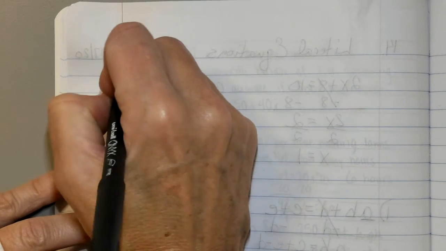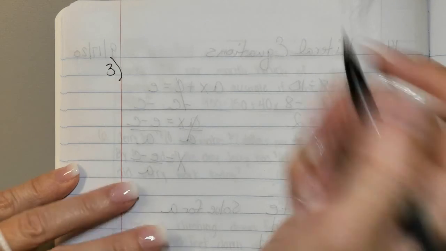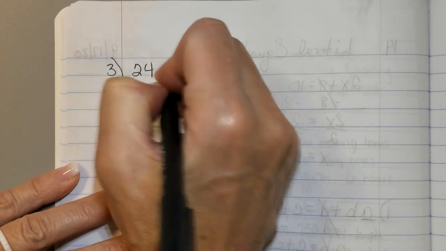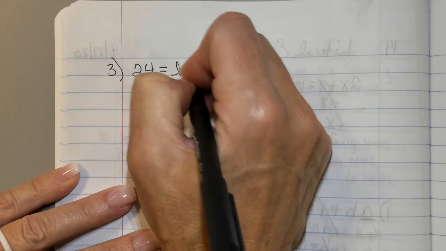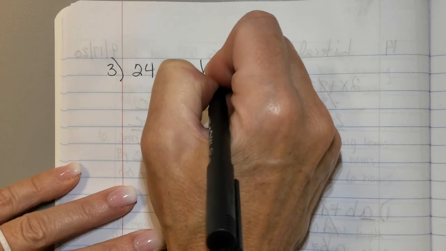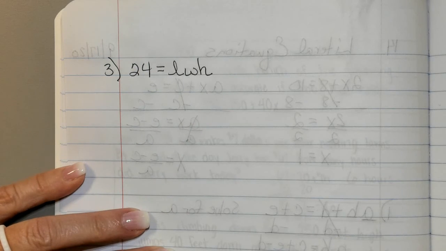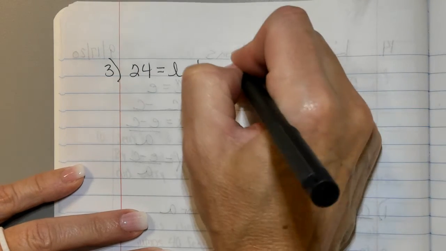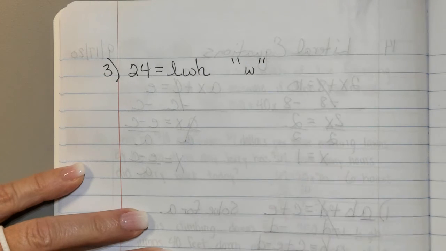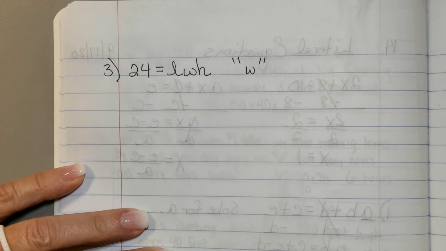All right. Now I got to quit taking up so much space. All right, let's do 24 equals LWH. And we're going to solve for W. Let's put it out to the side like that so it just takes less room. So what's happening on the right side with that LWH? Multiplication.